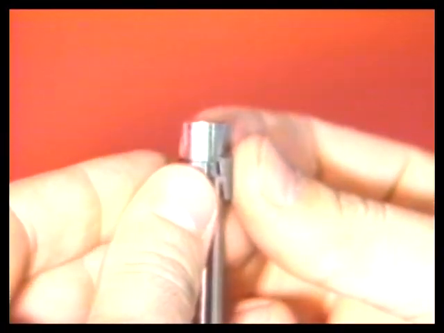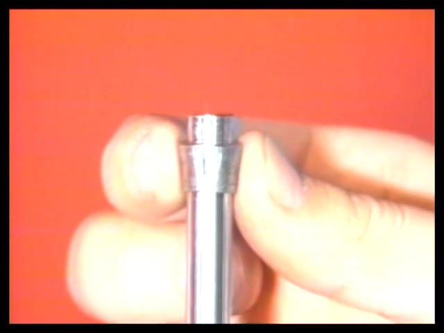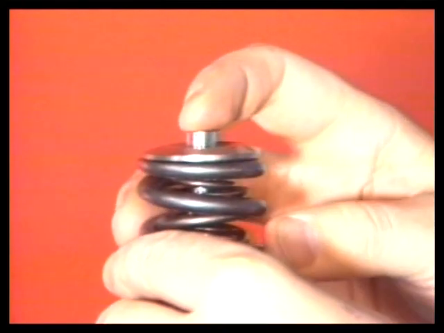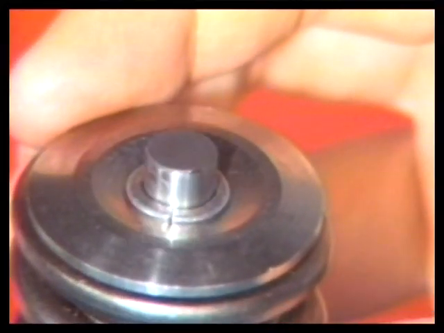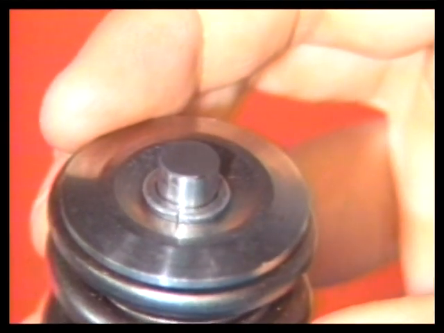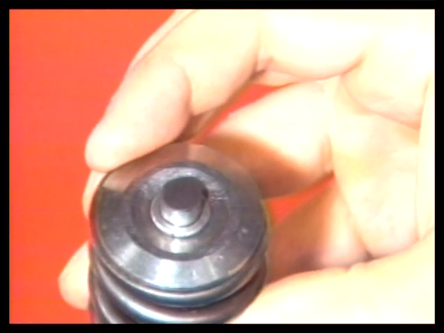Note how the keepers fit into a groove machined in the valve stem. When the retainer is slid up, it locks the spring onto the valve. A tapered surface inside the retainer pushes the keepers inward to lock them in place securely.